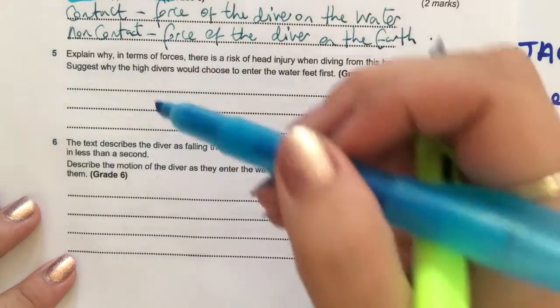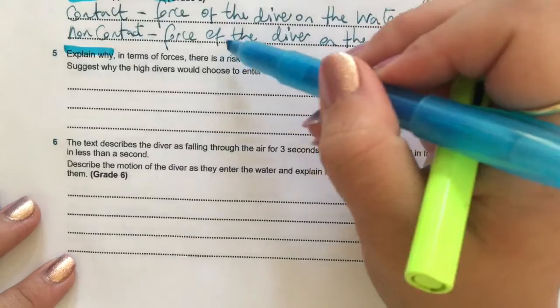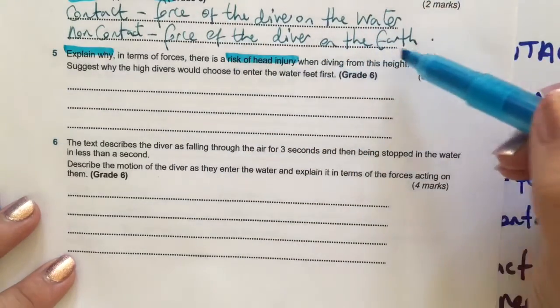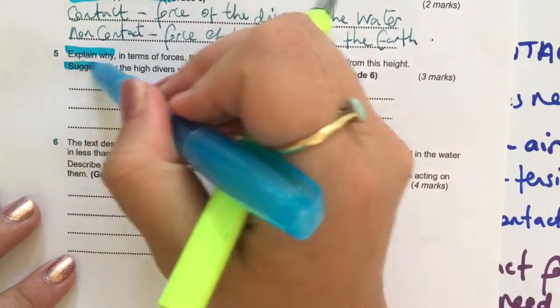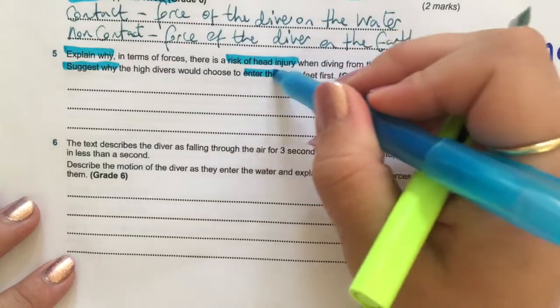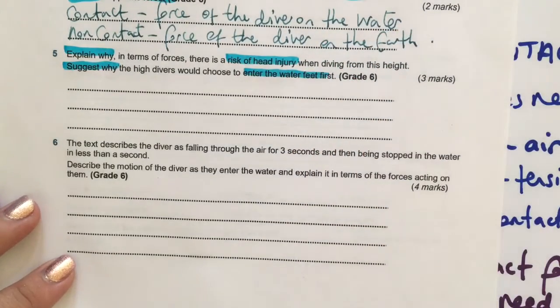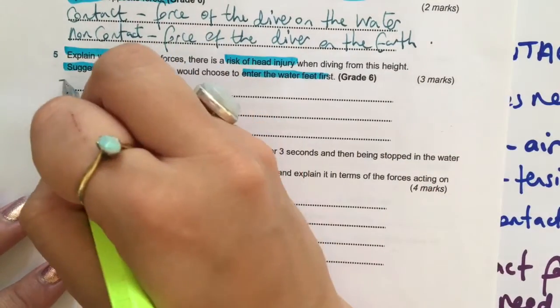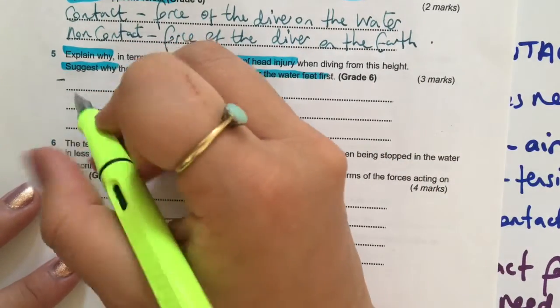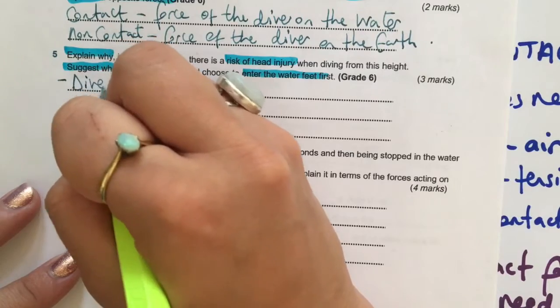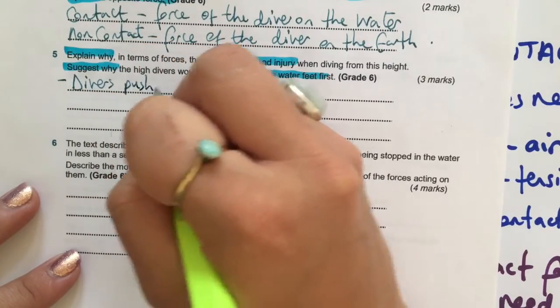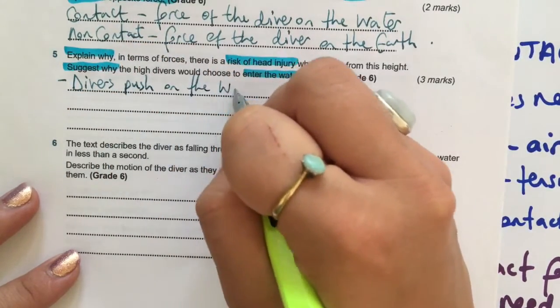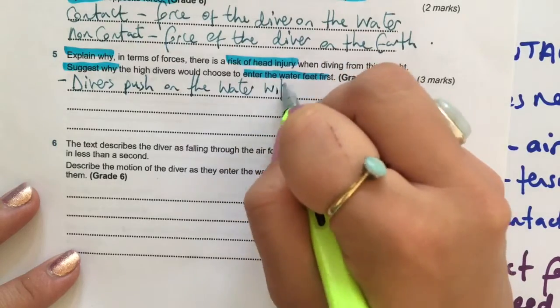Explain why, in terms of forces, there is a risk of head injury when diving from this height. Suggest why the divers would choose to enter the water feet first. Well, there's a risk of head injury because the divers push on the water with a large force.